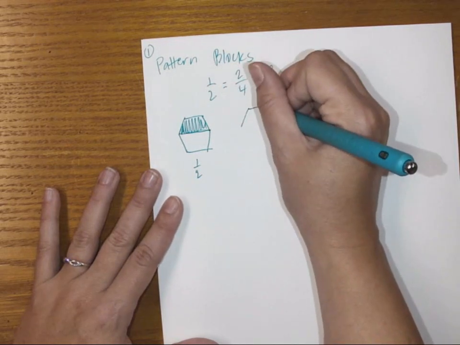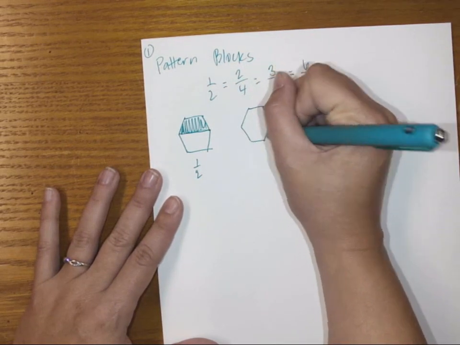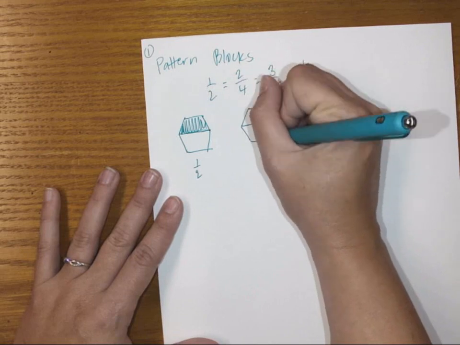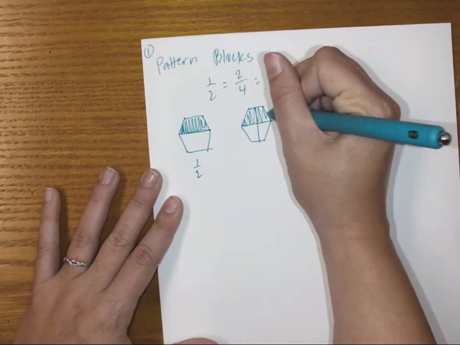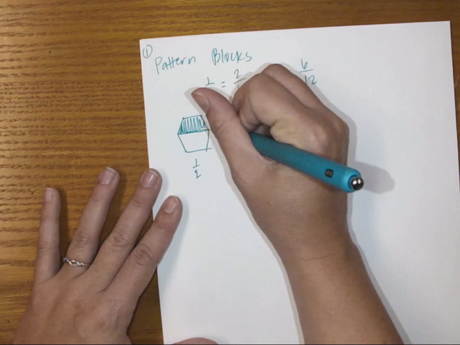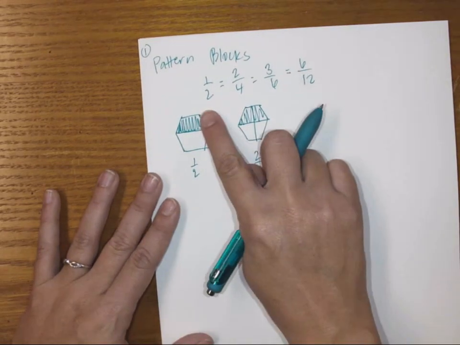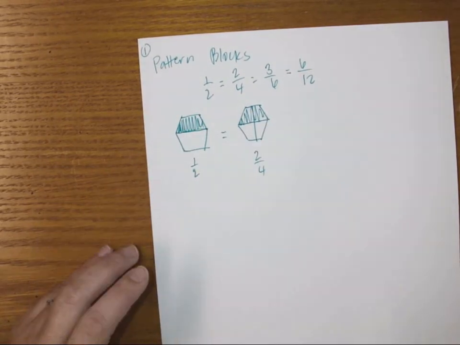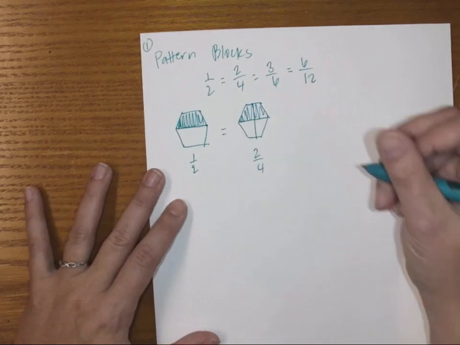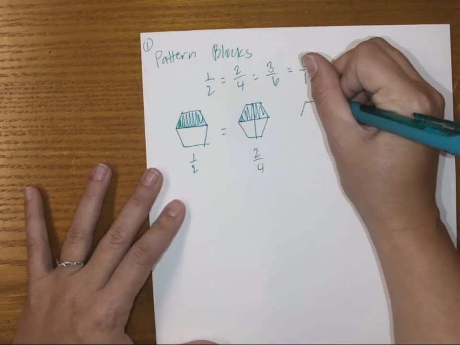2/4, my whole's still the same, it's still the yellow hexagon. I'm going to split it into 4 pieces this time, shade 2 of them. So that's 2/4. And these are the same amount of area shaded on each one. So they're equivalent fractions.